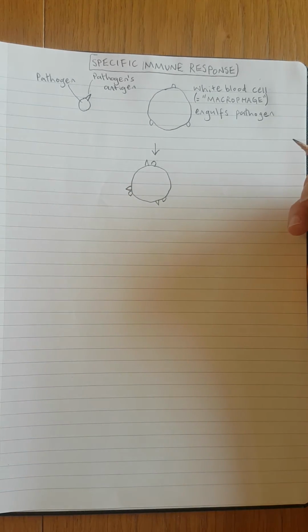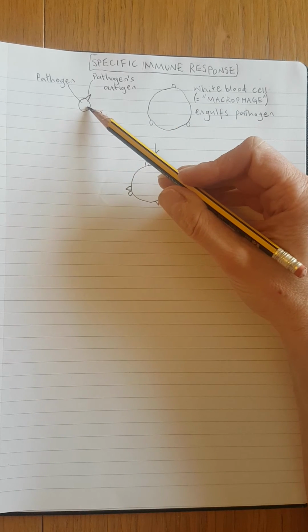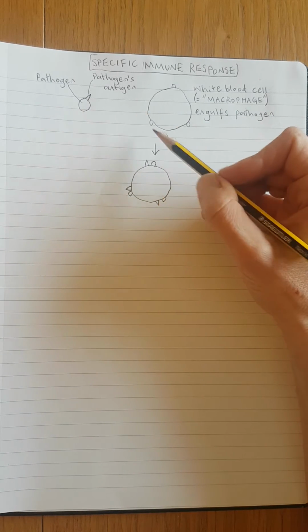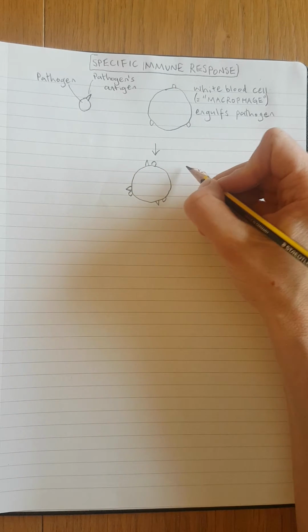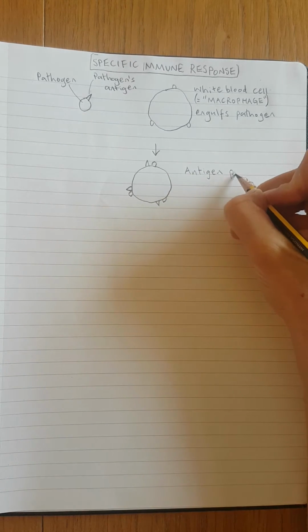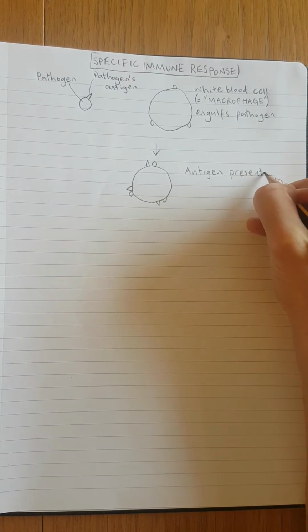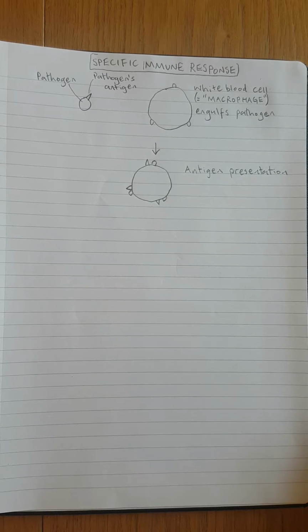Okay, so this stage where the macrophage is engulfing the pathogen and presenting the antigens is called antigen presentation. And this kind of kick-starts the recruitment of a load of other white blood cells.